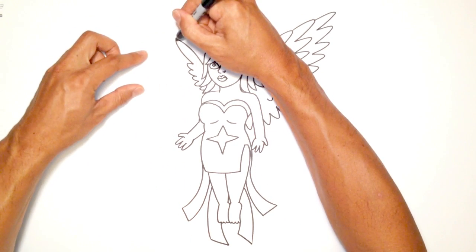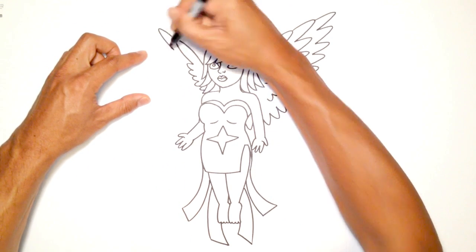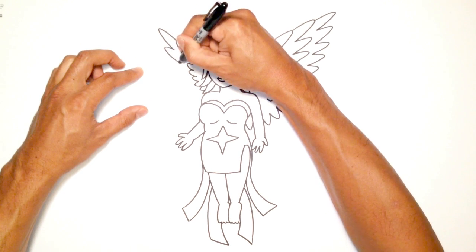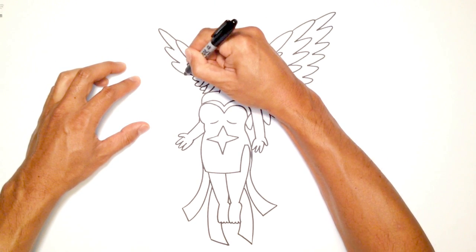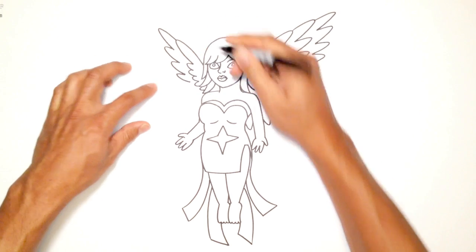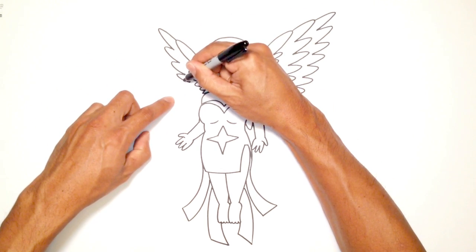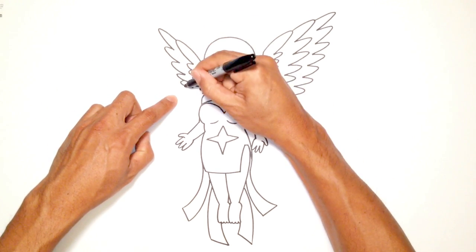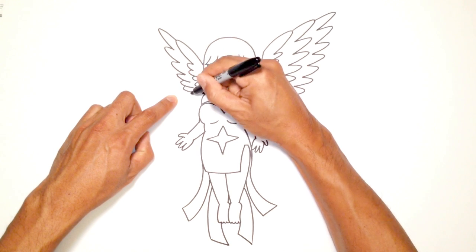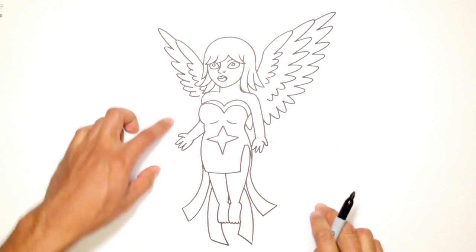Let's draw the second row. So starting from the tip here, come around. They start to vanish. Now from right here, I'm going to start to do a bit of an overlap. So curving around, coming up halfway, kind of like that.